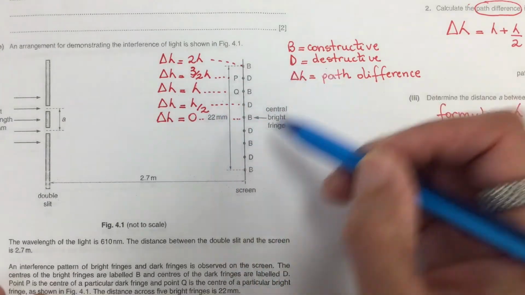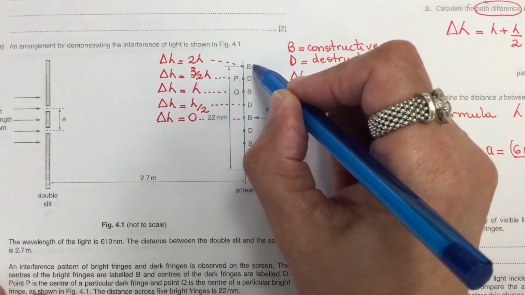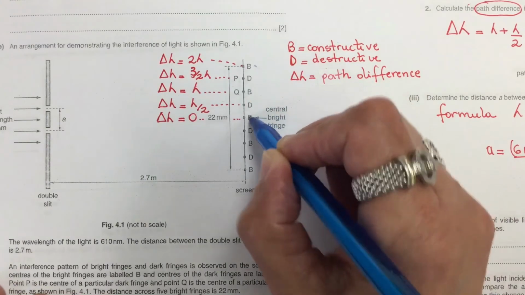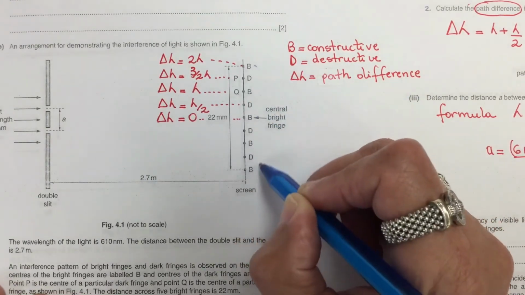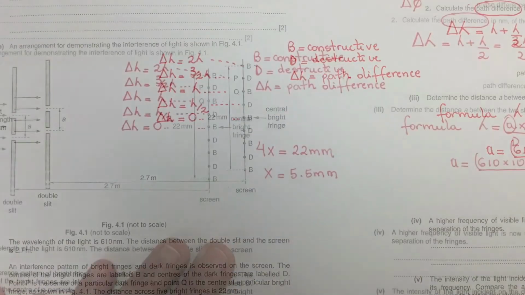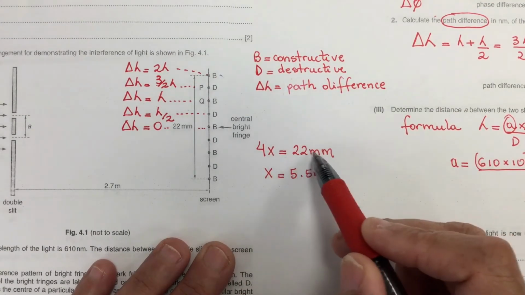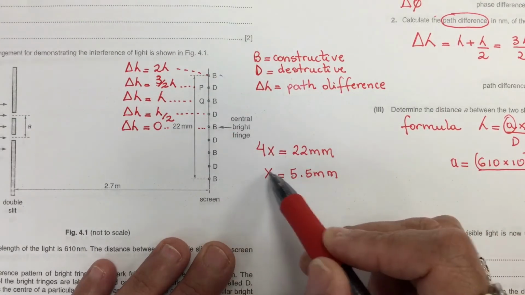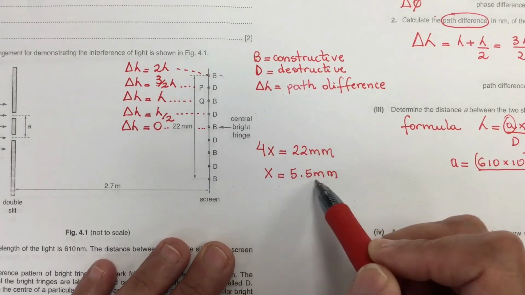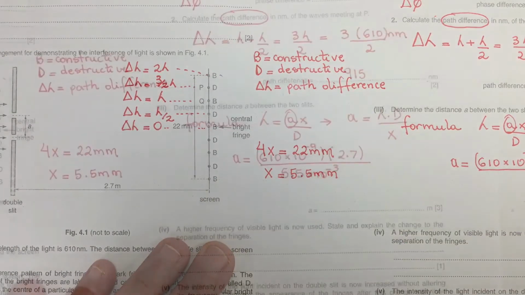So let's count how many we have here. We have 1, 2, 3, 4. So 4 times x is equal to 22 millimeters. So x is 5.5 millimeters.